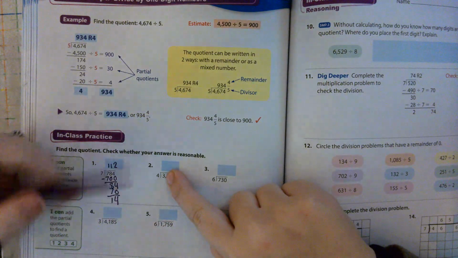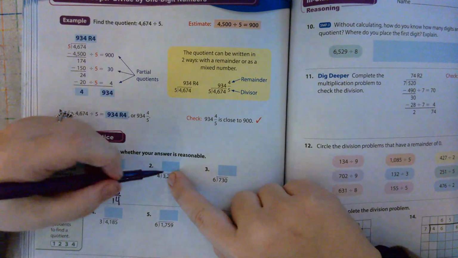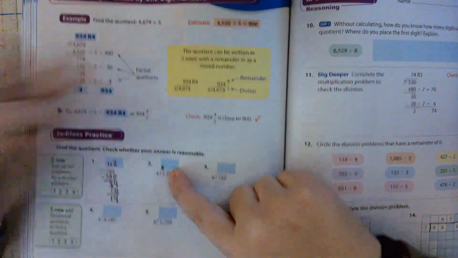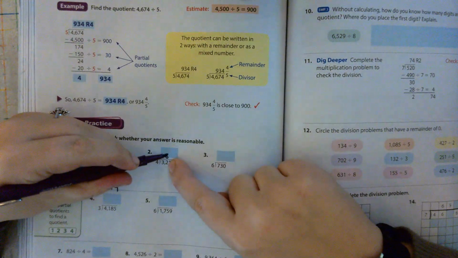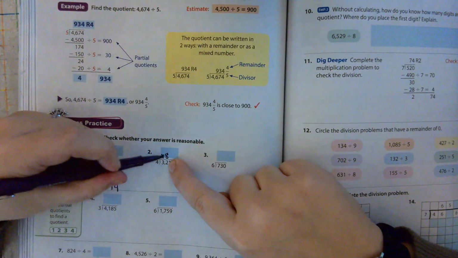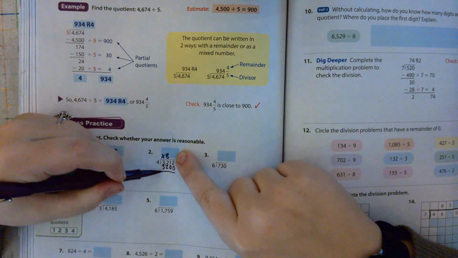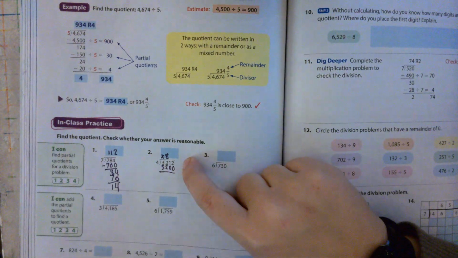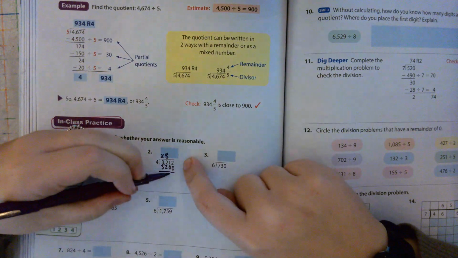Can 4 fit into 3? No. 4 is bigger than 3. Can 4 fit into 32? Yes. How many times? 8 times. I put it right above the 2 because I'm using the 2. 4 times 8 is 32 with 2 zeros on the end. What's 3,212 minus 3,200? Raise your hands. Kiara. Yeah, it is. 12.